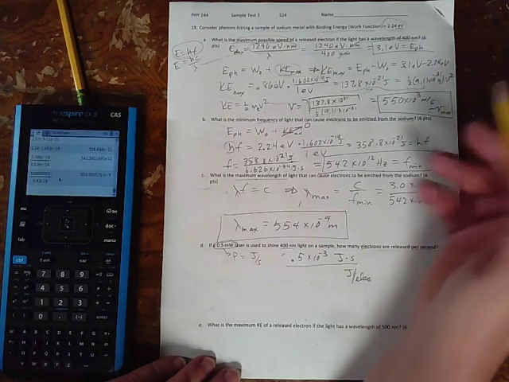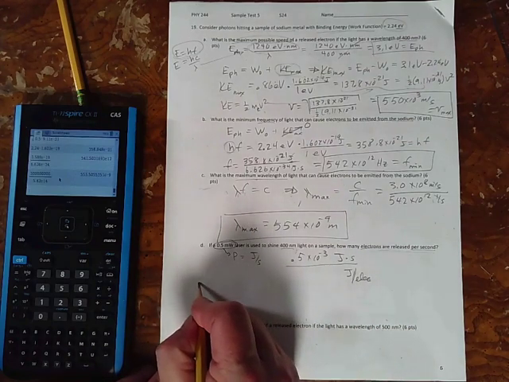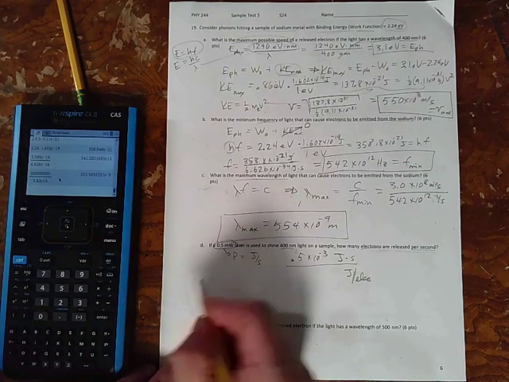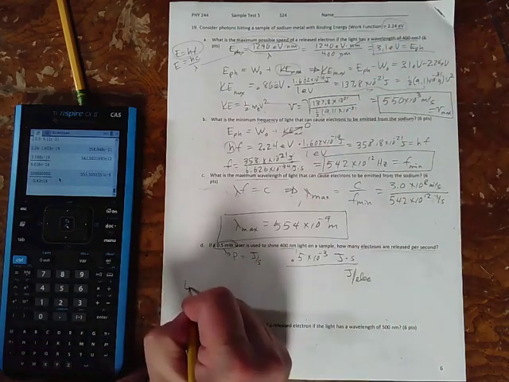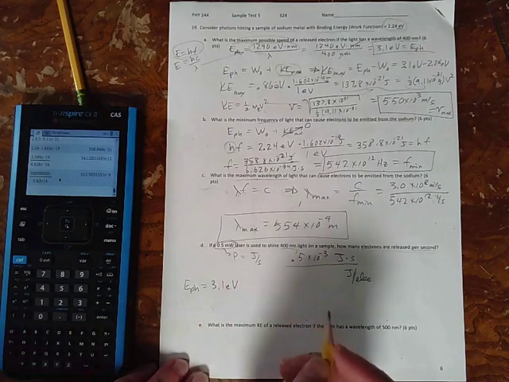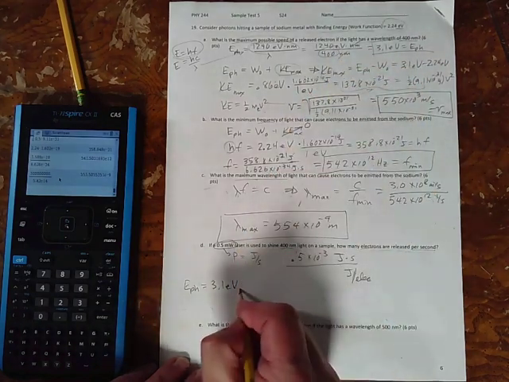So E photon is equal to 3.1 electron volts. That was for the 400. Just double checking. And we want that in joules.